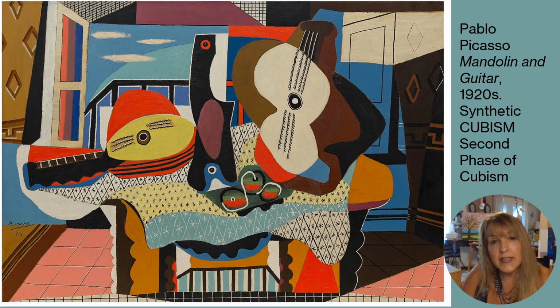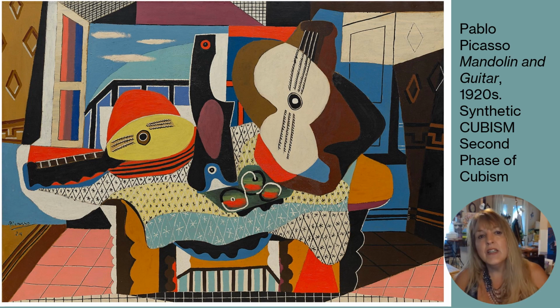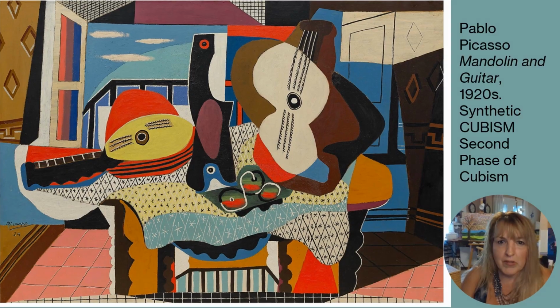And this is Mandolin and Guitar, 1920s, an example of synthetic Cubism. So it's a good idea to have an understanding of the difference between analytical Cubism and synthetic Cubism. Synthetic Cubism has color, and collage actually is considered more related to synthetic Cubism.